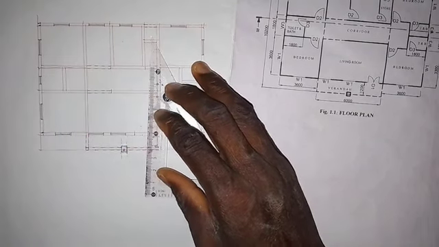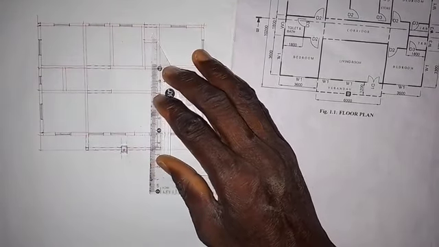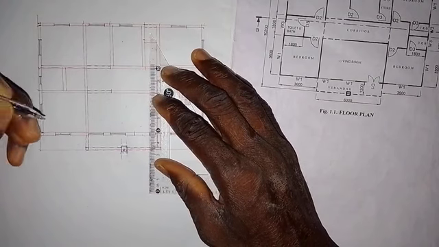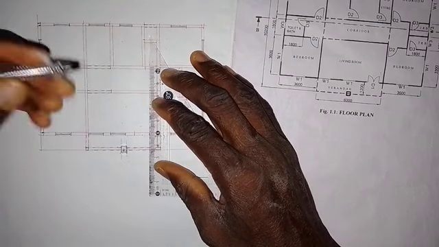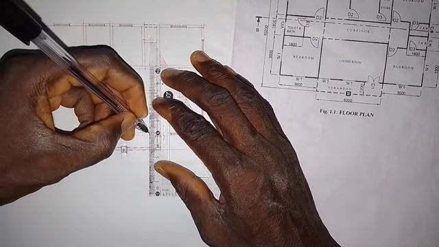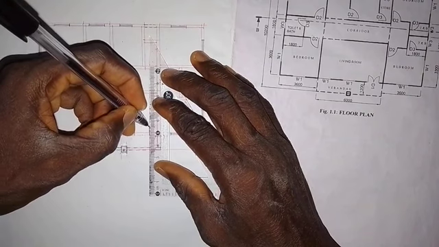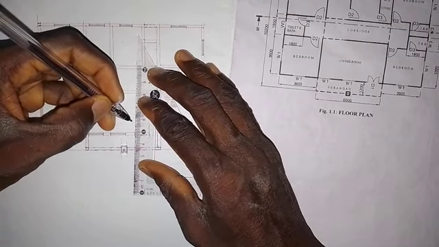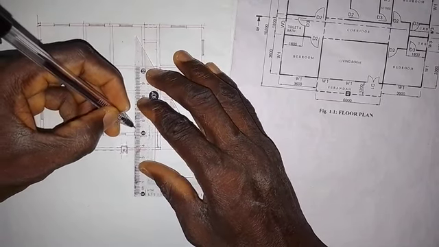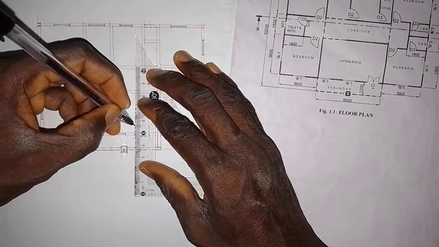The next thing we are going to do is draw a line, 6 millimeters from this point up, 6 millimeters from this point up like this, and here also 6 millimeters from this point up.